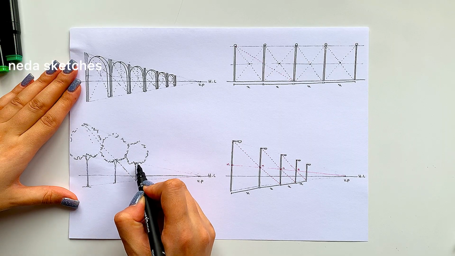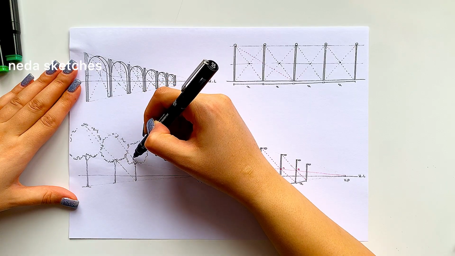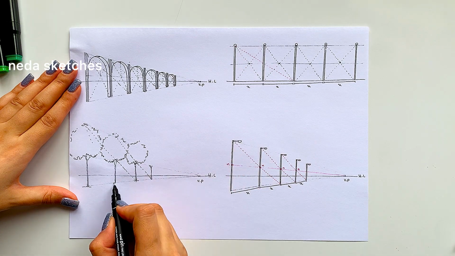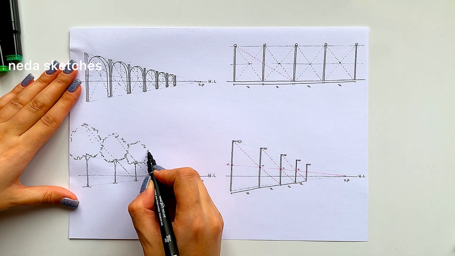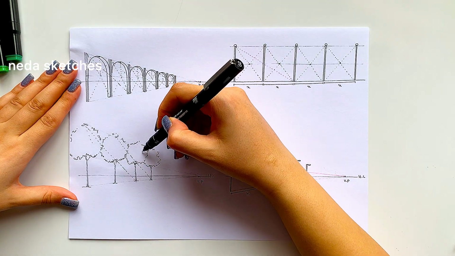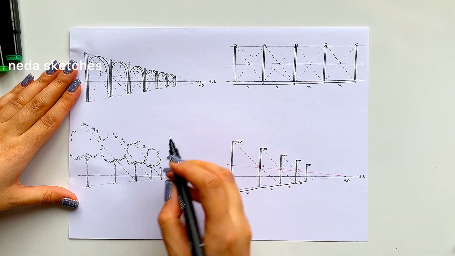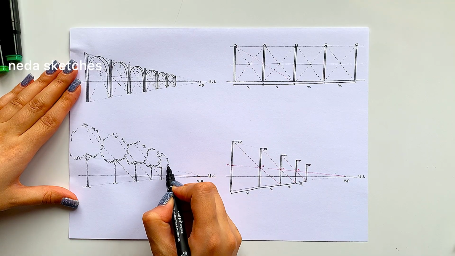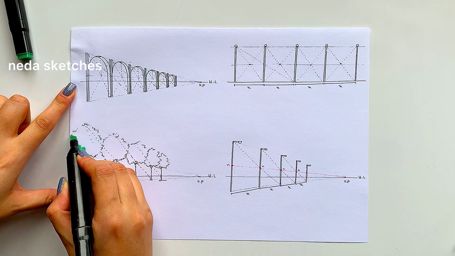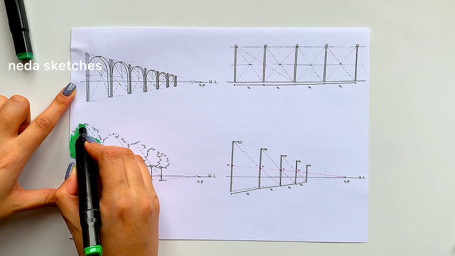It's enough to assume each tree as a simple vertical line and repeat the rules that I explained before. After that, I want to color the trees with markers, and I choose two different green markers for coloring the trees.